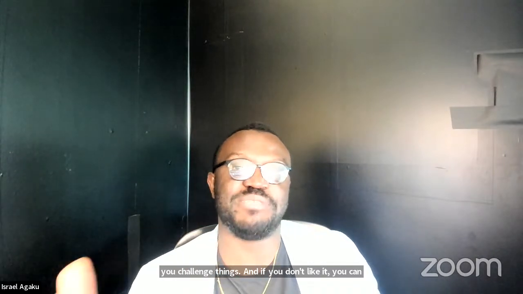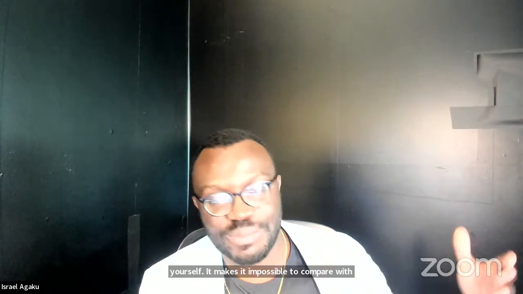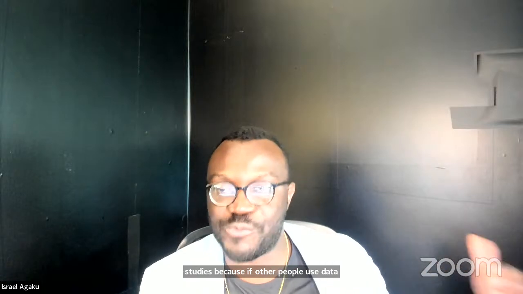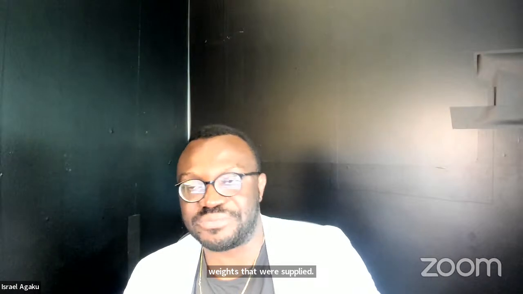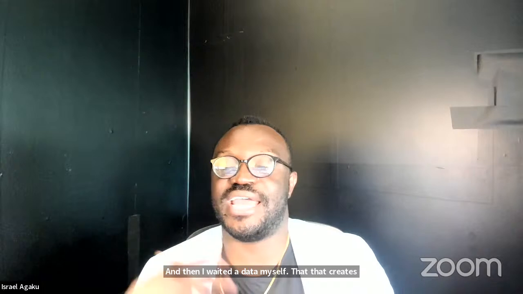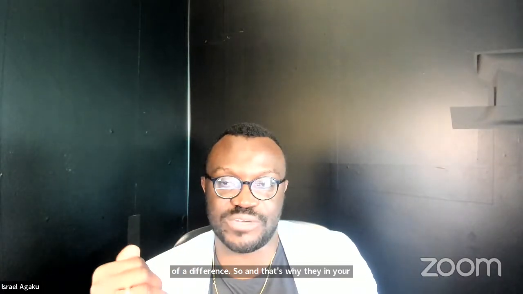Although the problem is that if you reweight the data yourself, it makes it impossible to compare with studies, because other people use data sets with the weights that were supplied, and then I reweighted the data myself, that creates a bit of a difference. So, that's why in your methodology, you have to be very clear on what was done.